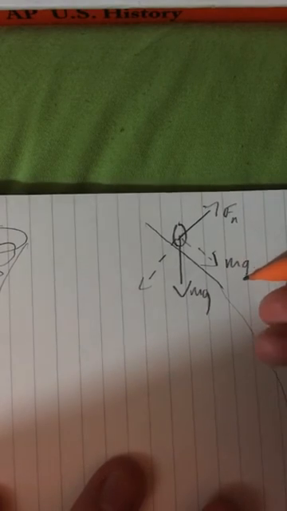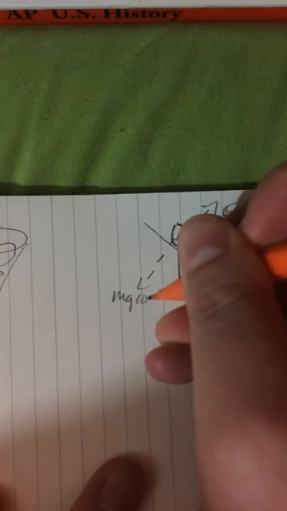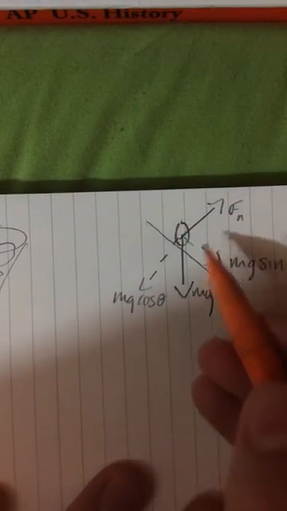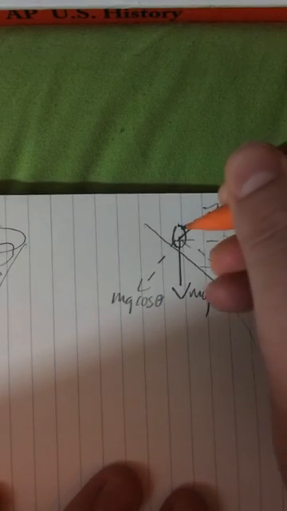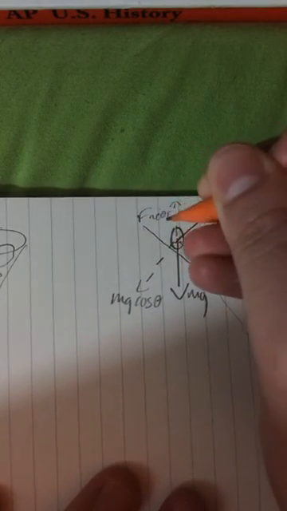This one is mg sine theta, and this one is mg cosine theta. Then I'm going to break the normal force down: this one is Fn sine theta, and this one is Fn cosine theta.